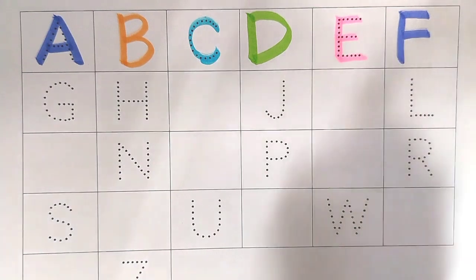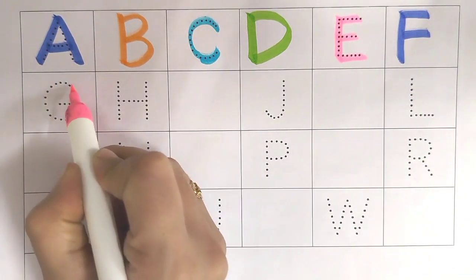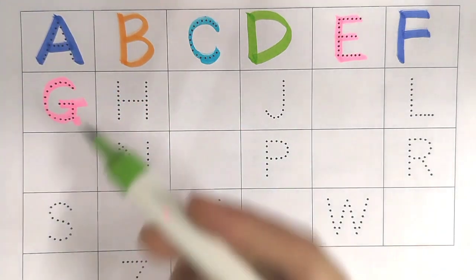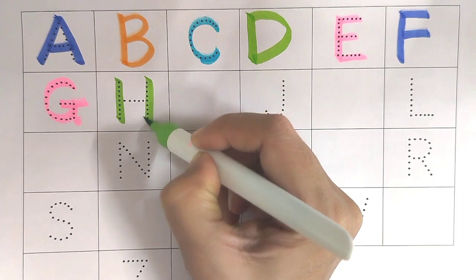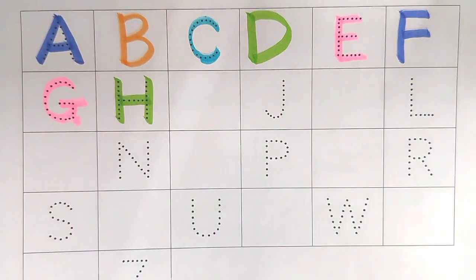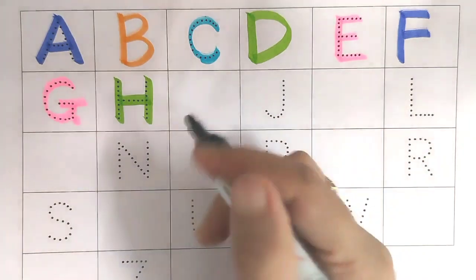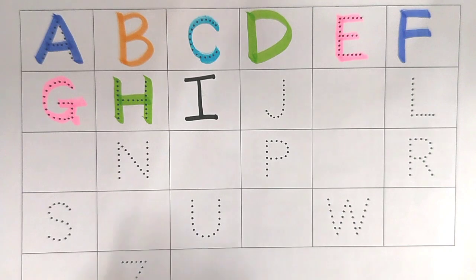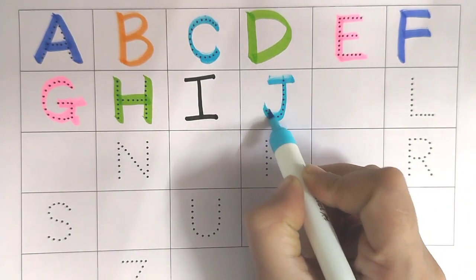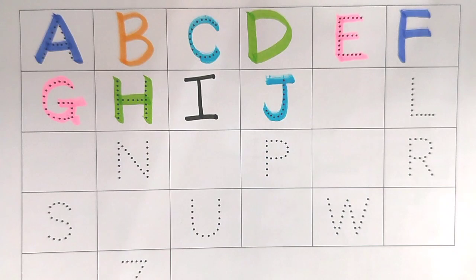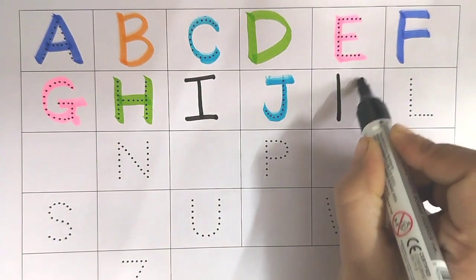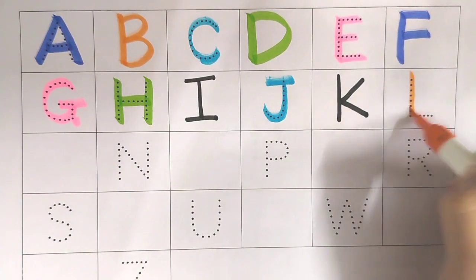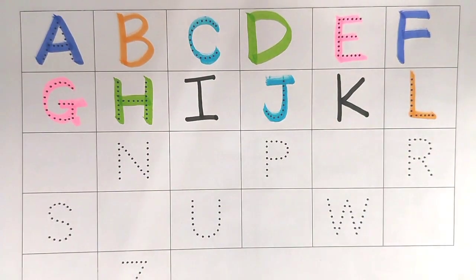F is for frog. G is for goat. H is for horse. I is for ice cream. J is for juice. K is for kangaroo. L is for lemon.